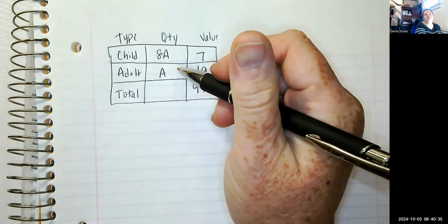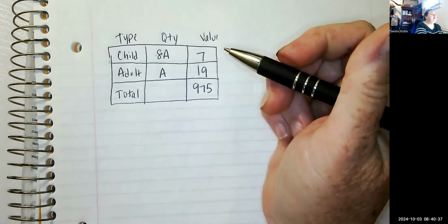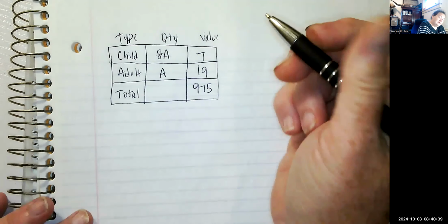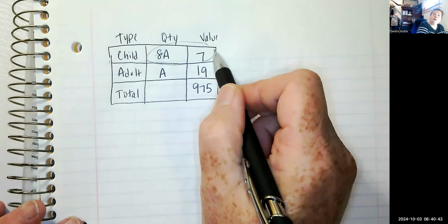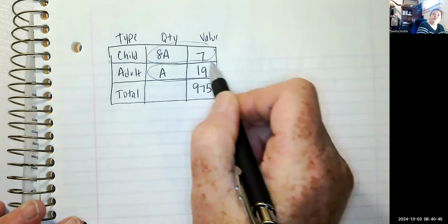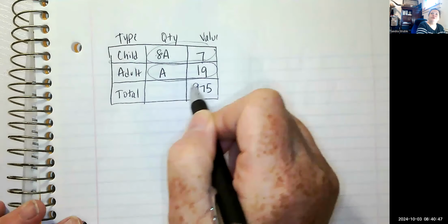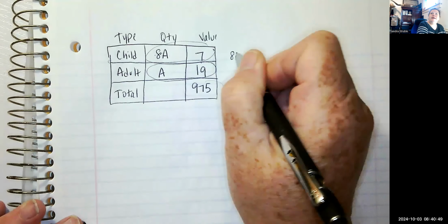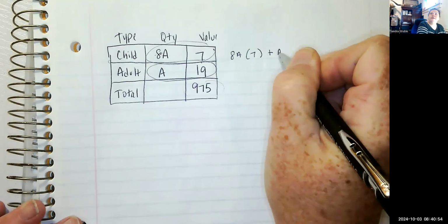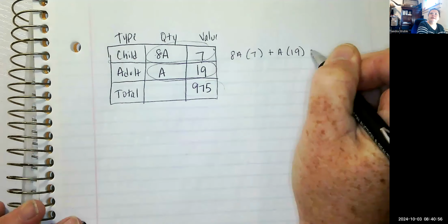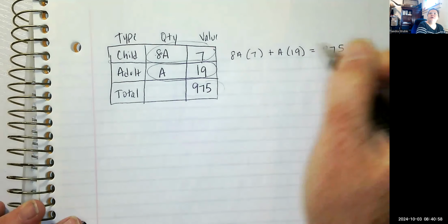We're going to find both, because we kind of have to. So to find this, you have to multiply these two plus multiply these two and then set it equal to the total. So 8A times 7 plus A times 19 is 975.